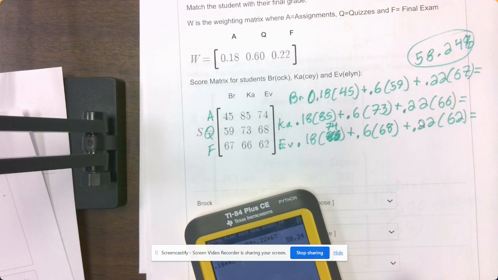And just change the numbers. So 85, 73, 66. So we get 73.62.